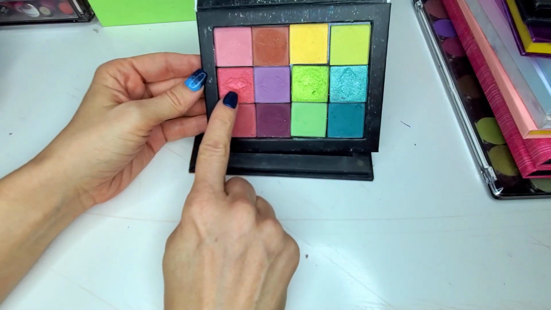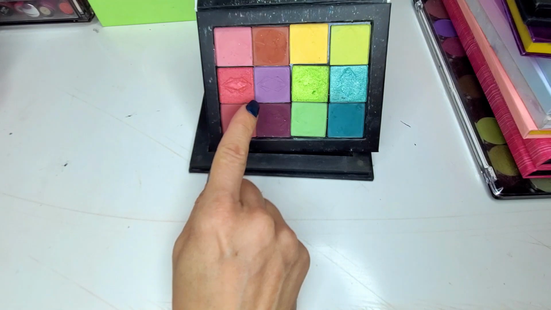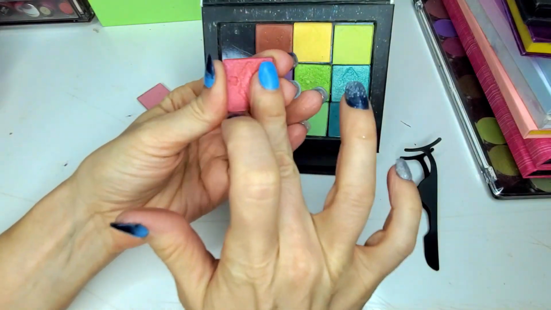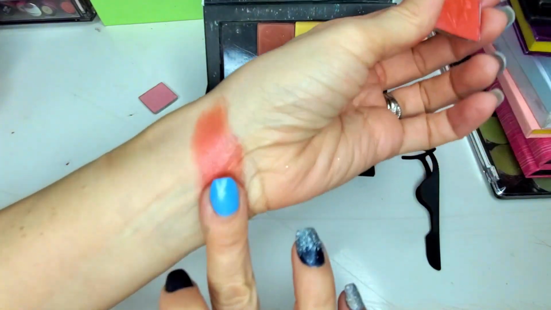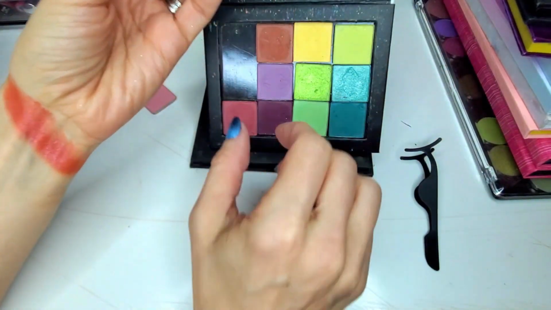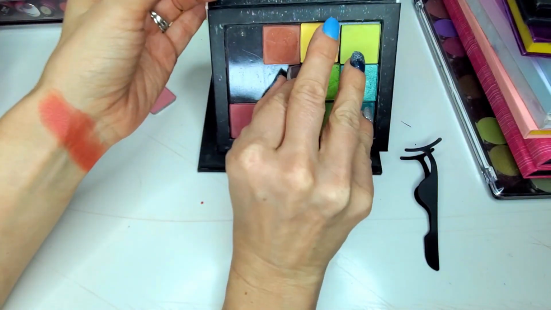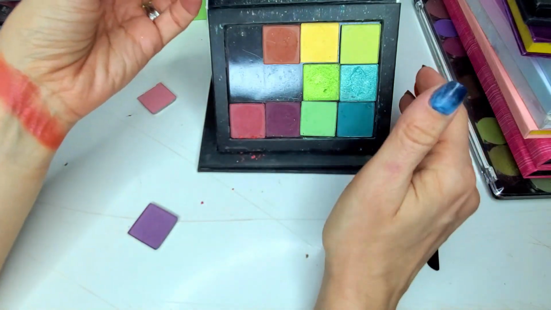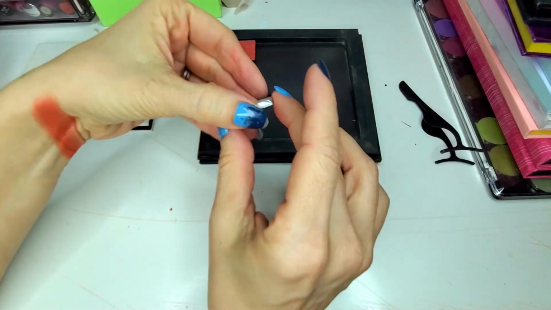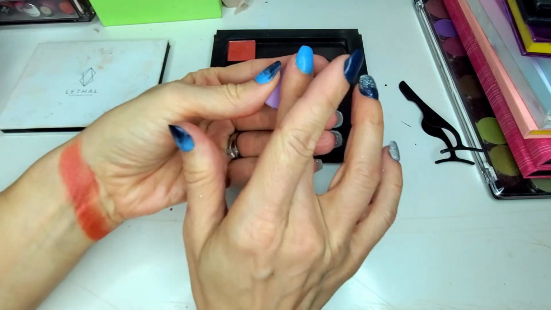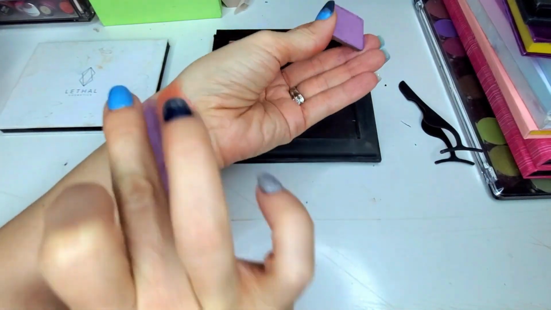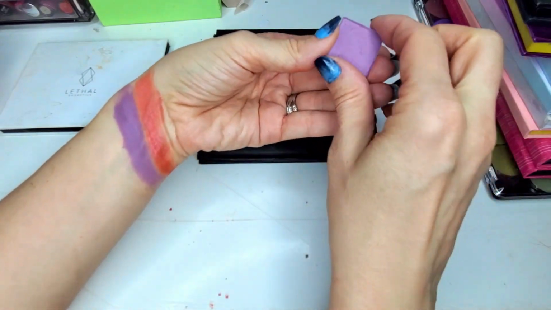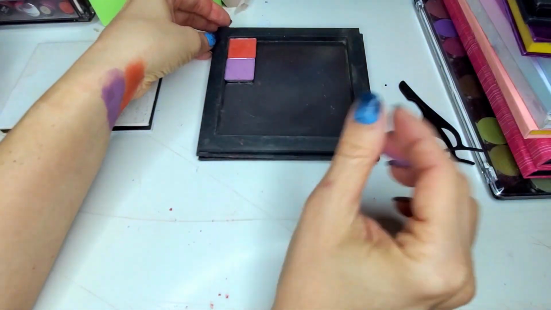I think I'm going to pull out this one. This one is Echo. So we've got some of that pink orange shade there. And then I think I also want this purple shade. I may have one or two pops of purple in here. This purple one is Release. That's such a good lavender purple shade. So pigmented. Put that there.